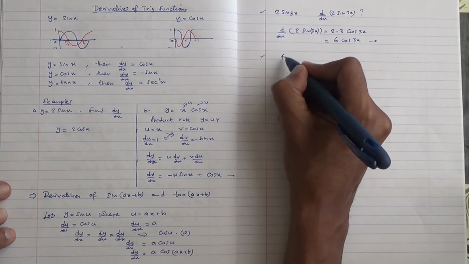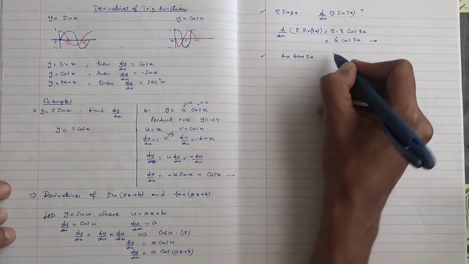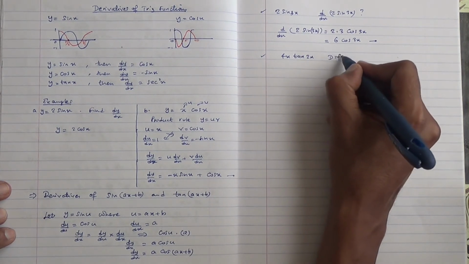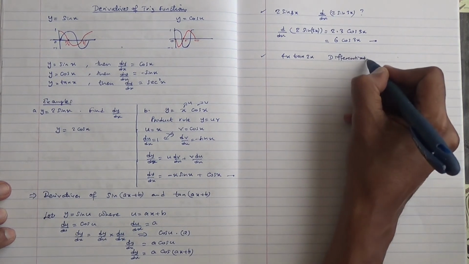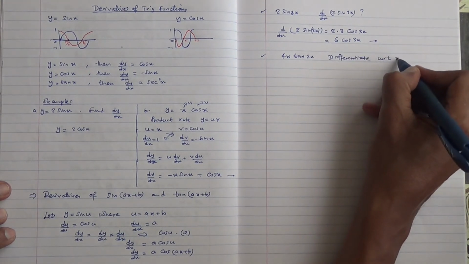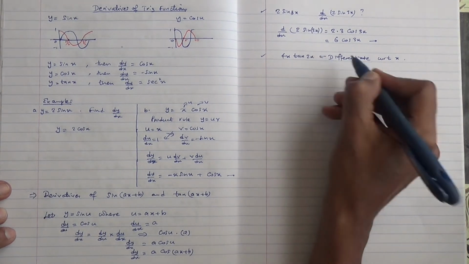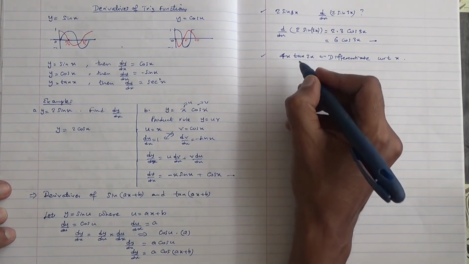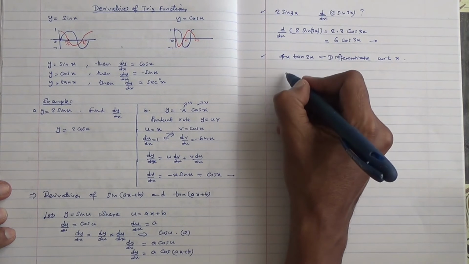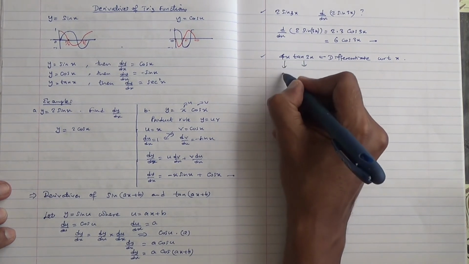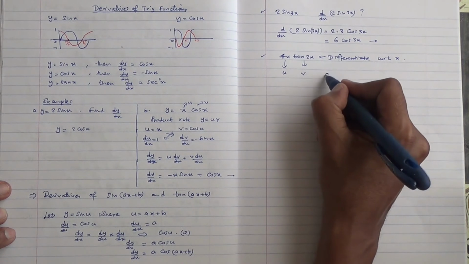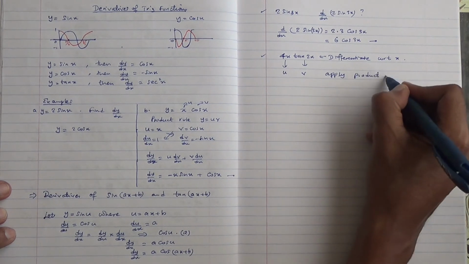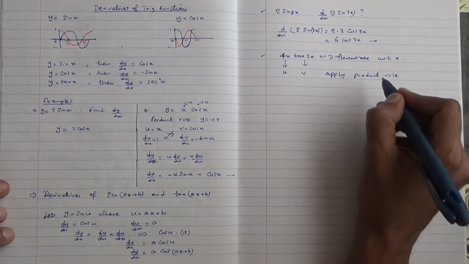Let's say I give you 4x tan of 2x, and I tell you to find d dx, differentiate with respect to x. Pardon me for my handwriting. If we were to differentiate this, we can see that this is u and this is v. So we're going to apply the product rule again. Very important, you must have learned the product rule quite a lot, done quite a lot of questions and examples there.